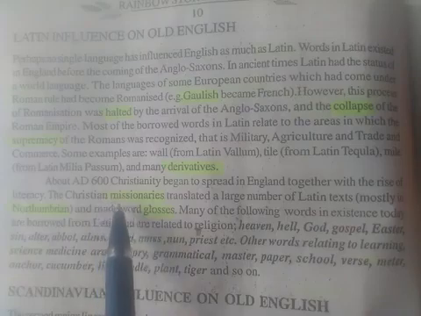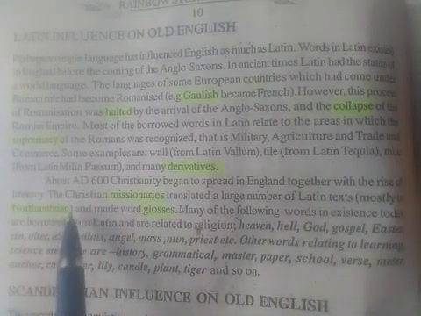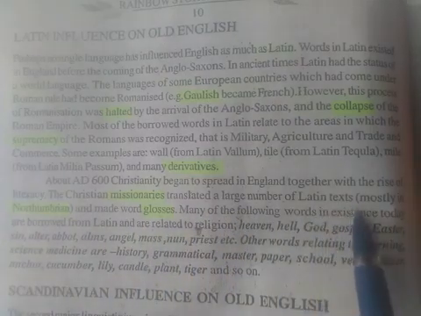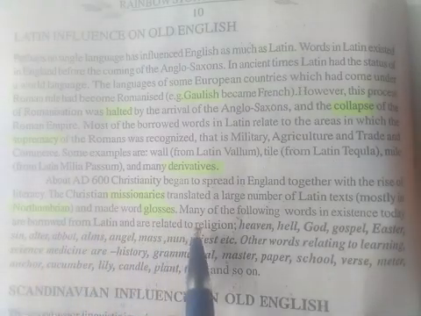About 600 AD, Christianity began to spread in England together with the rise of literacy. The Christian missionaries translated a large number of Latin texts, mostly in Northumbrian, and made word glosses.